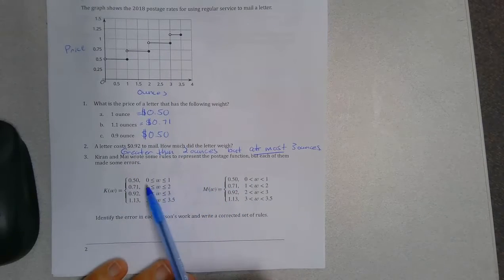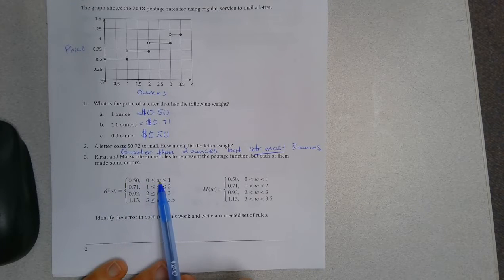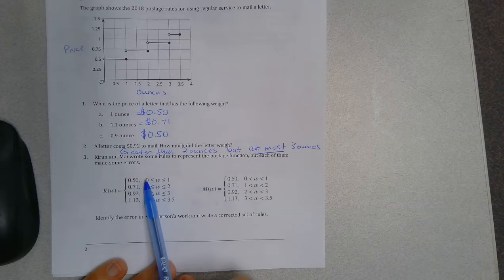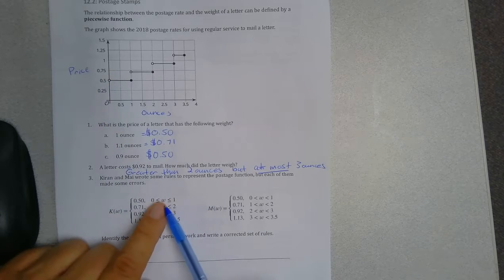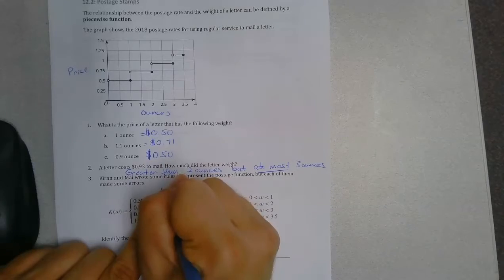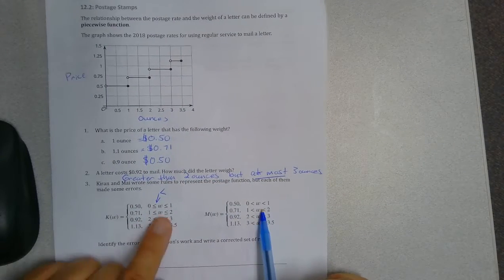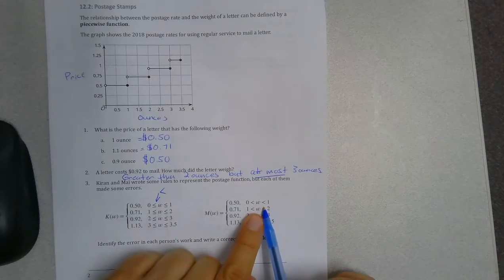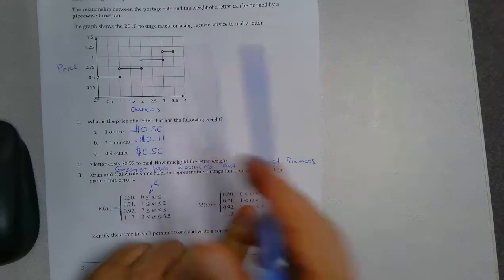So now Kieran and Mai wrote these rules. This is kind of like a set notation for saying the rules. K of W would equal 50 cents if W is between 0 and 1. Now, as I look at this graph, we can't be at 0. So here is a mistake. That needs to be less than, which is fixed over here. And then over here, this should be less than or equal to 1, because at 1, you're at 50 cents.